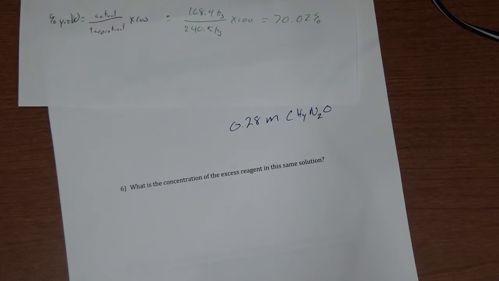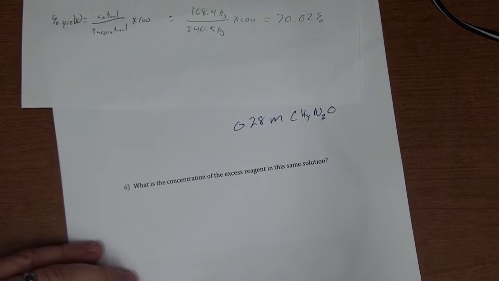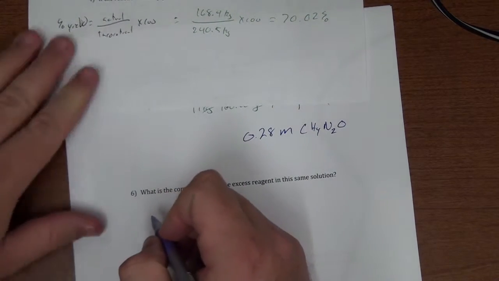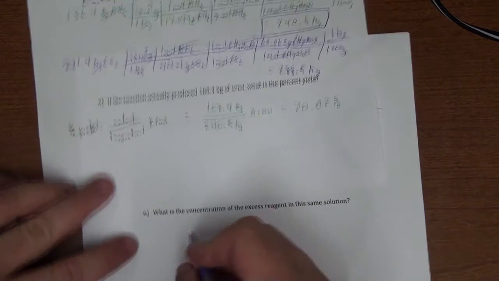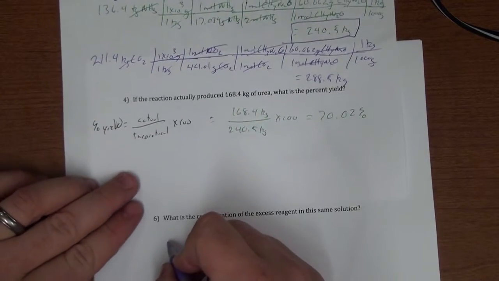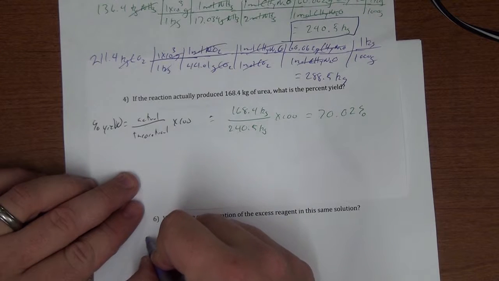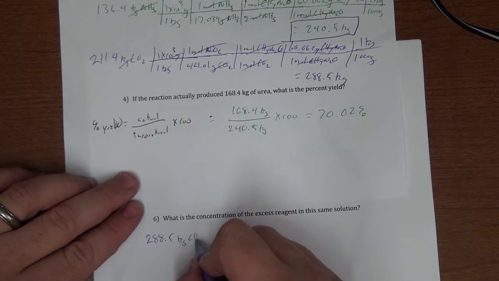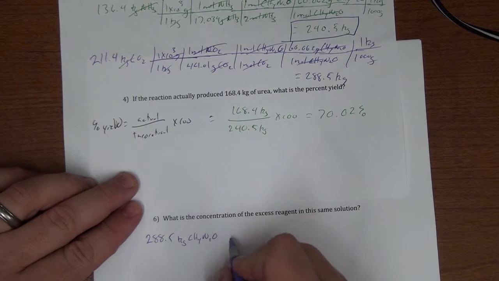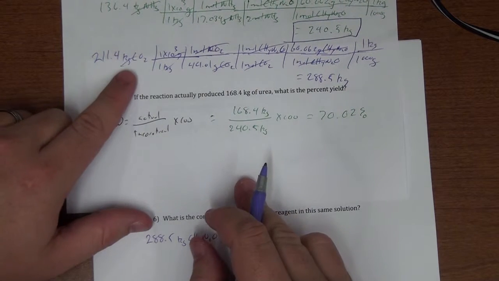So we know, from this limiting reagent problem, we could have formed 288.5 kilograms of urea from the carbon dioxide.